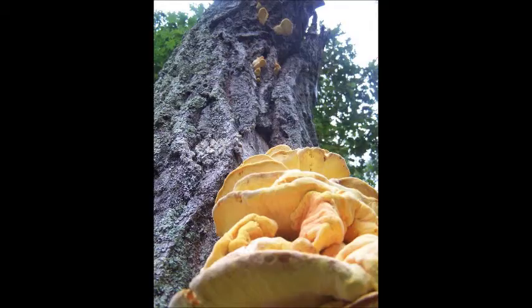Some shelf fungi are edible and some are inedible. An example of an edible fungus is called the chicken of the woods. The chicken of the woods looks like this. It kind of looks like real chicken. The chicken of the woods is a type of shelf fungi that can be cooked, but it is said to cause stomach aches.